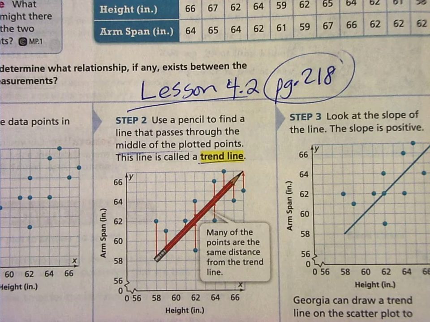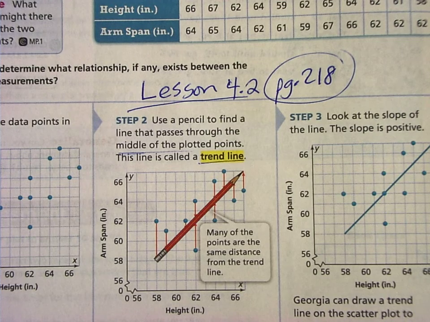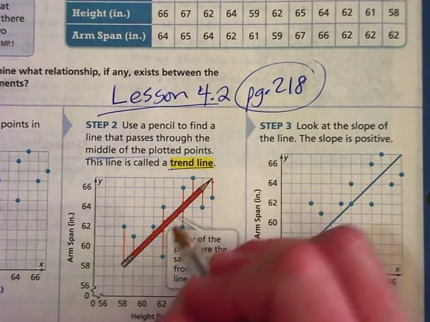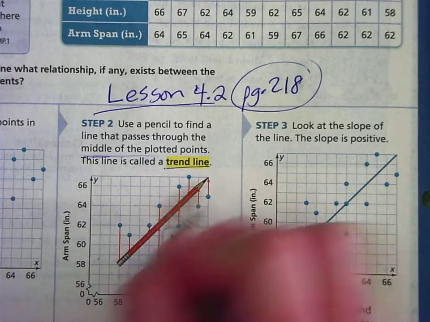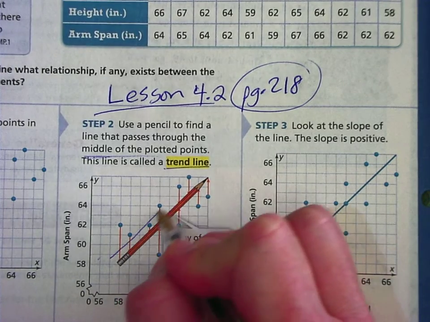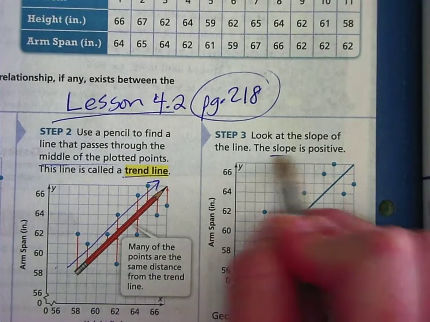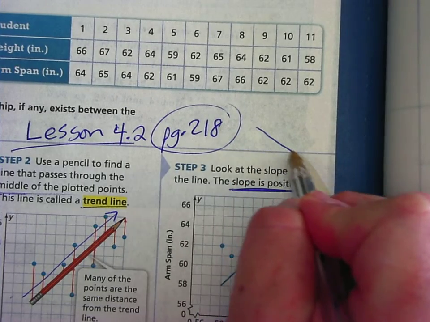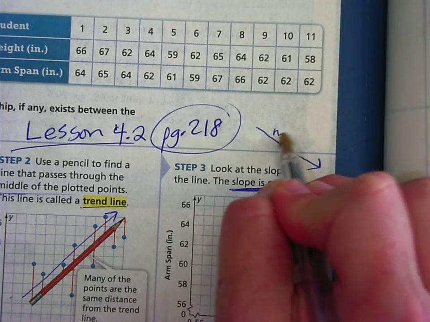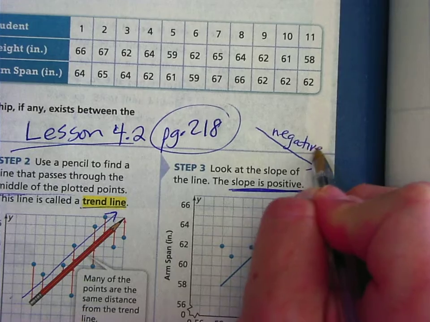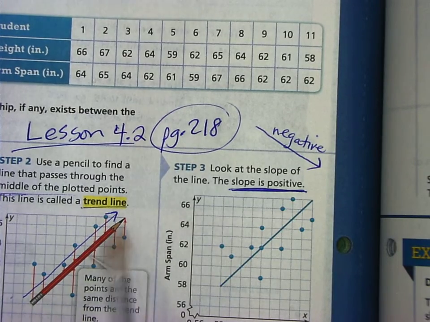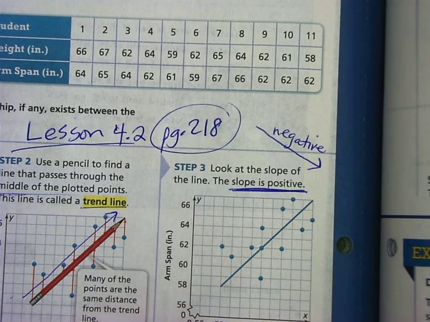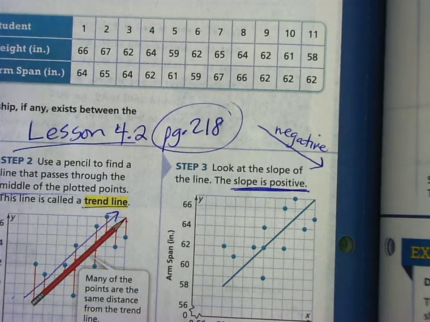You want to make sure it goes through the middle of your points and it follows the direction of the points. So now, if you look at these points from left to right, the line is going up from left to right. So we call that a positive slope. If the line were going down from left to right, that would be a negative slope. Okay, so positive, the line's going up. Negative, it's going down from left to right. So that's a trend line, a line that best fits your data.